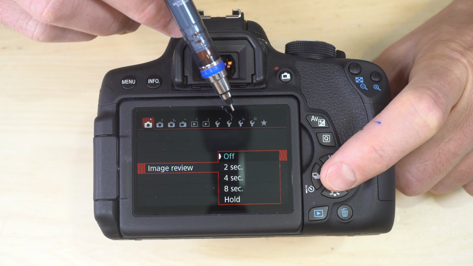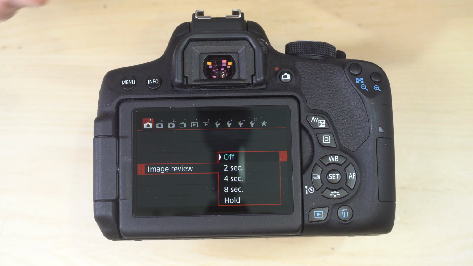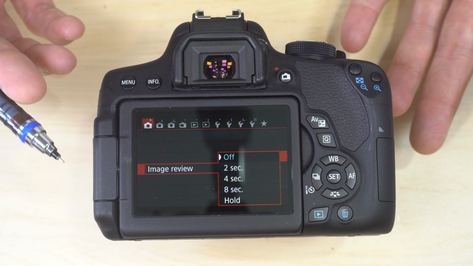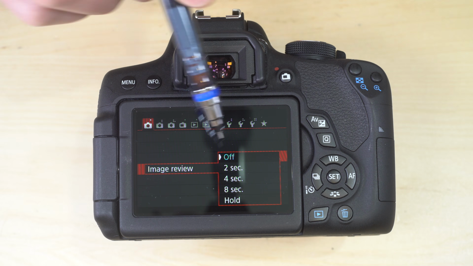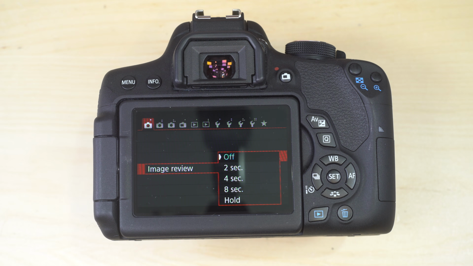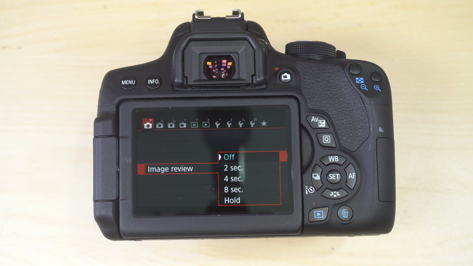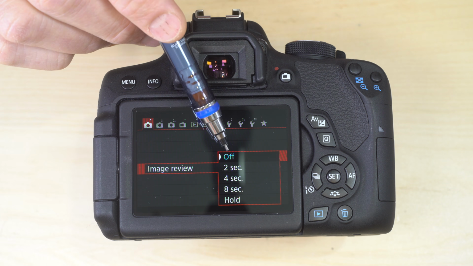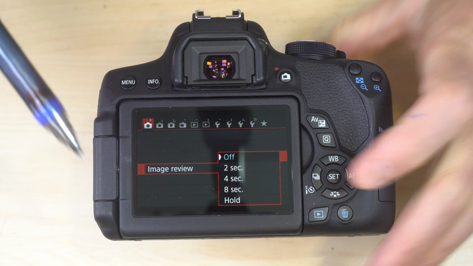I tend not to use image review because it's like a crutch. It makes you reliant on image review to make sure that your photo turned out well. If you just turn it off, you're going to have to learn to trust yourself to take good photos first. And if you make mistakes, which you will, you won't get a second chance at them. It's a tough lesson not to get a second chance at a photo, so you can always go and hit the playback menu to check a photo if it's very critical and you really want to make sure you nailed it.